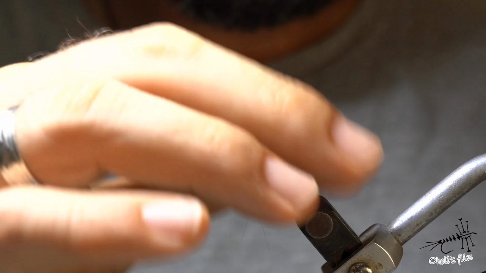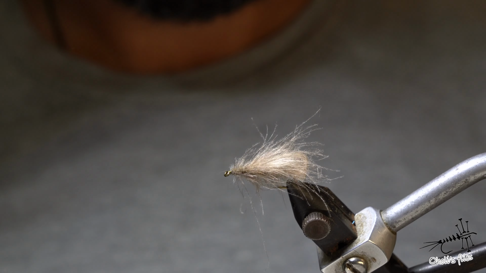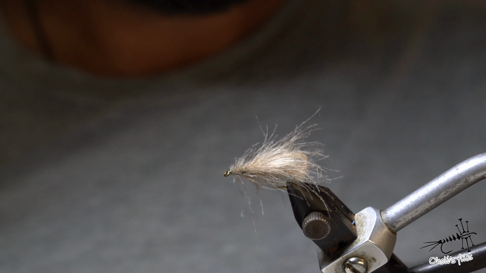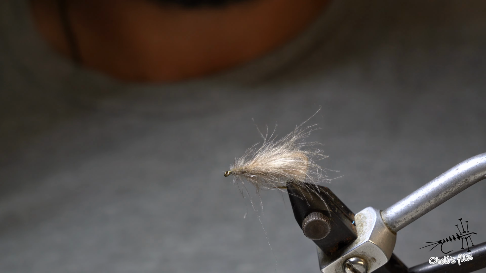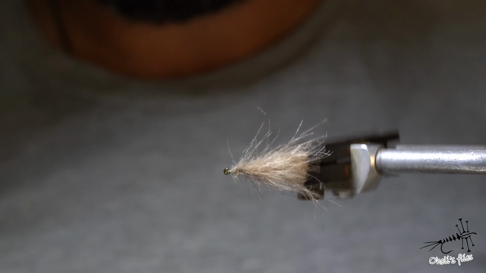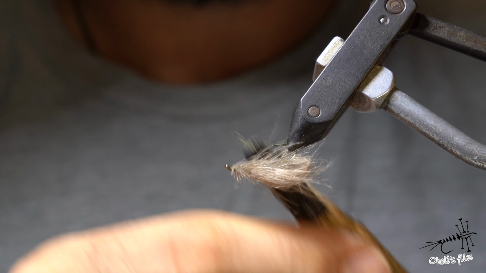Now, this is the finished bubble stonefly. It's palmered throughout the body. It's very buoyant, very soft. It will land softly on the surface and it will make your fly irresistible to fish.